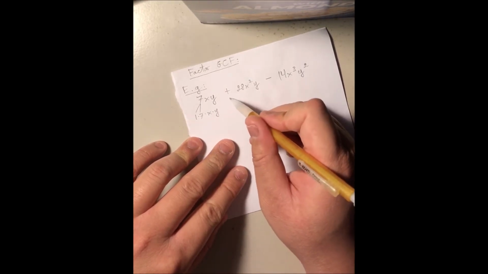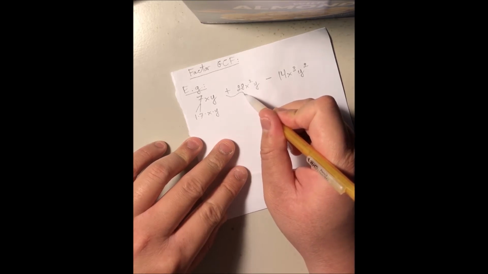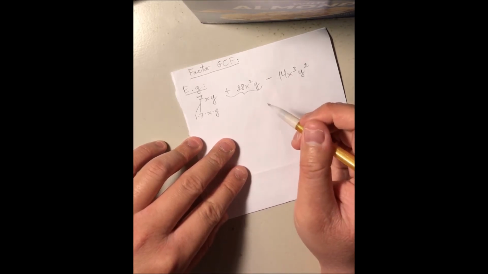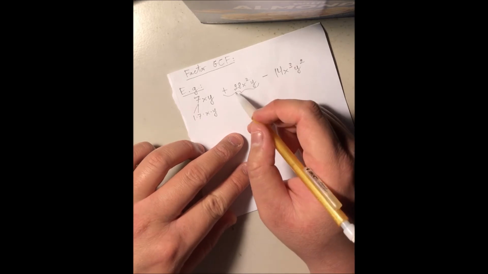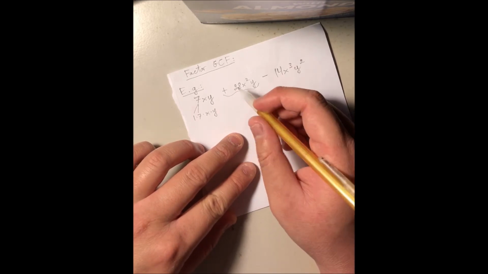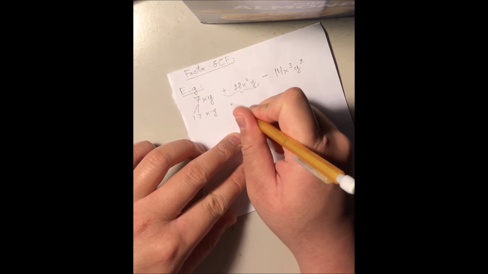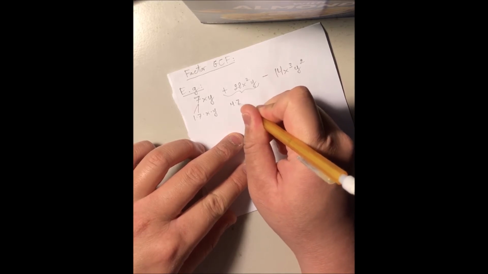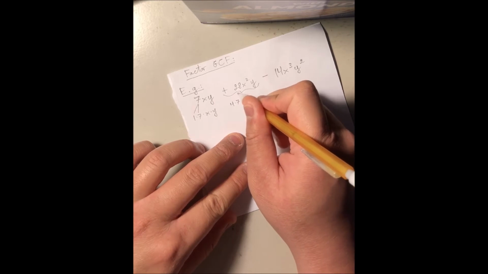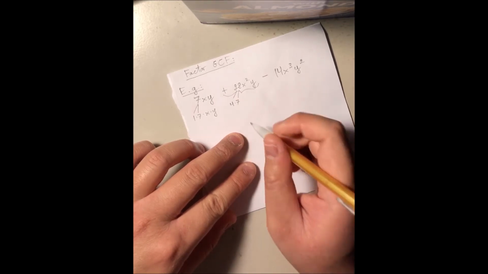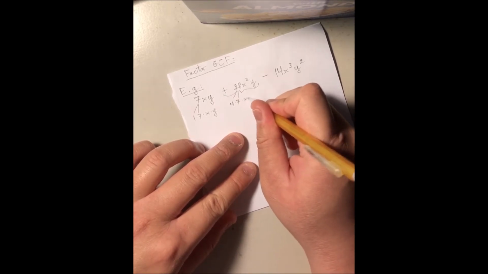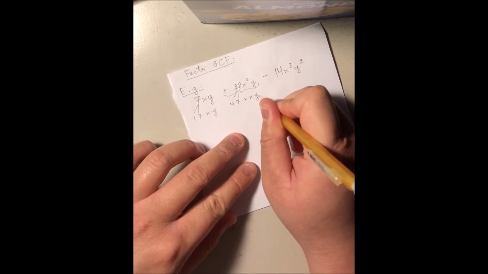What about this one, positive 28x squared times y? When we think of 28, people like to think of it as 4 times 7. Then x squared is just x times x, and y just by itself.